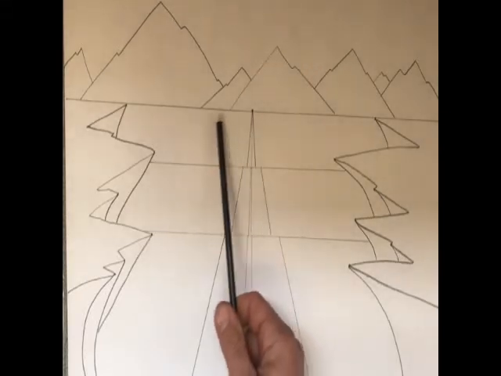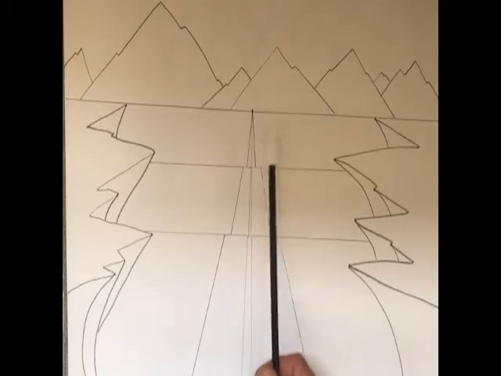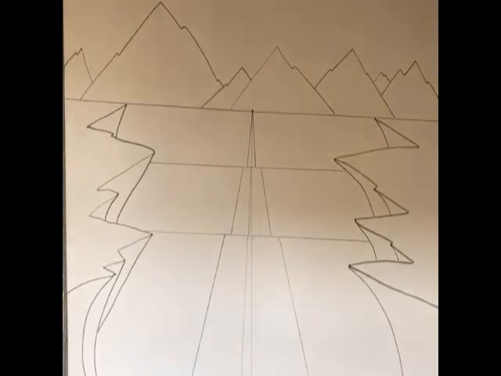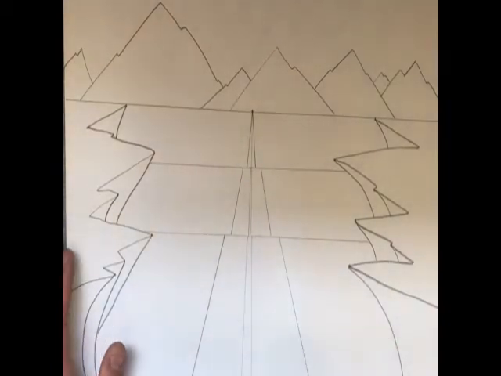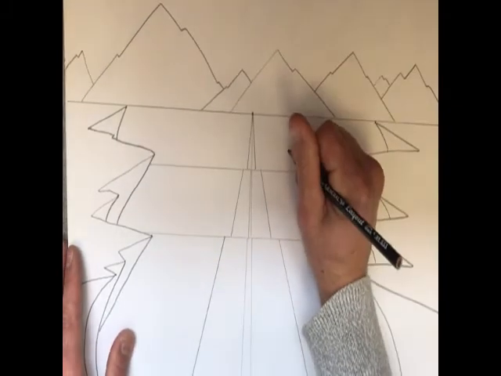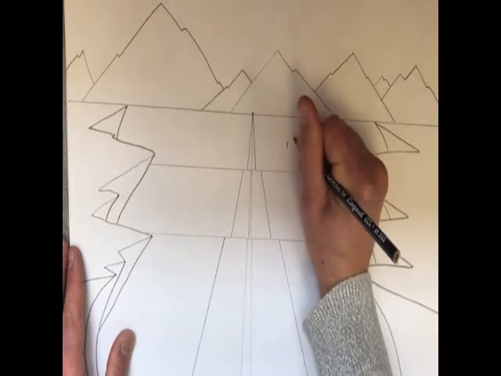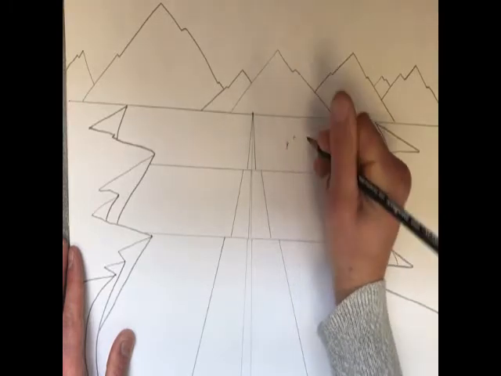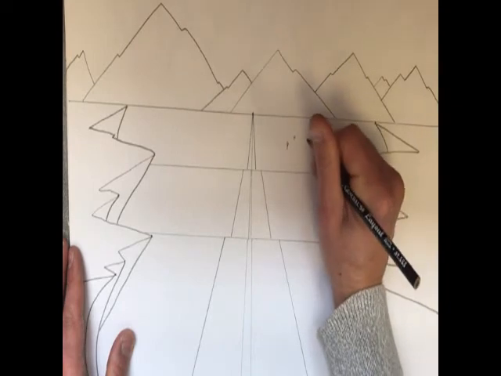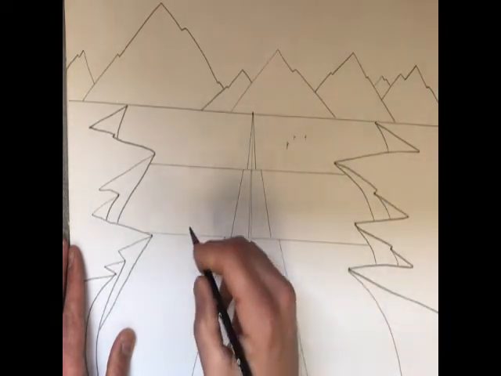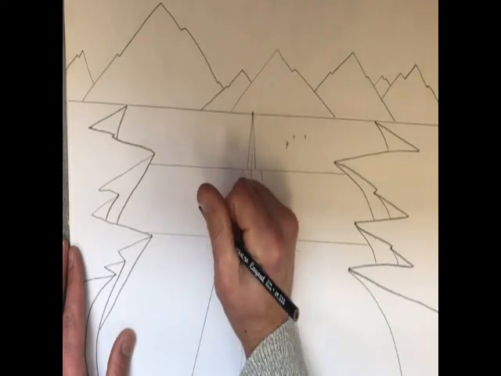If you draw anything back here, it's going to be very, very small because it's far away. If I was to draw a cactus in the background, it would basically just be a pencil mark. Just tiny little pencil marks because it is so far away. But if I was to take that same cactus and bring it up here, it's going to be bigger.